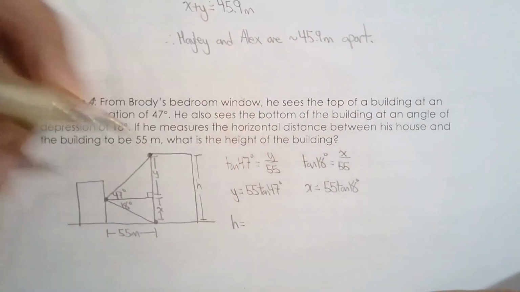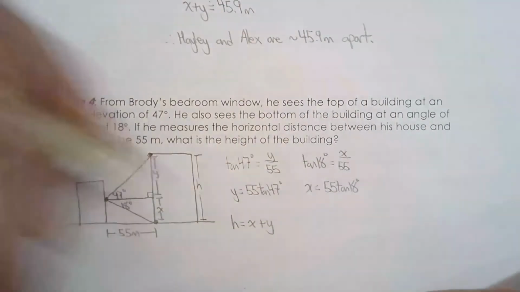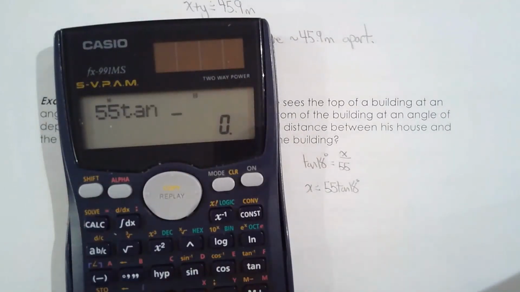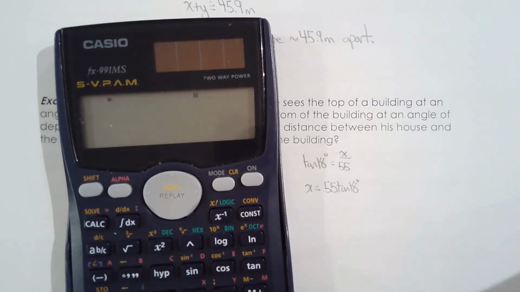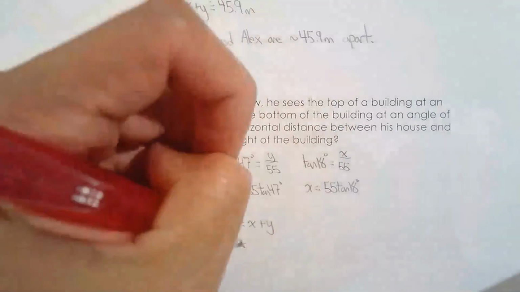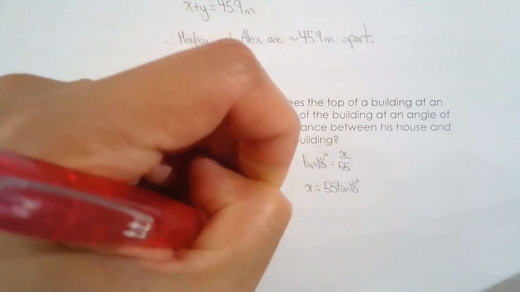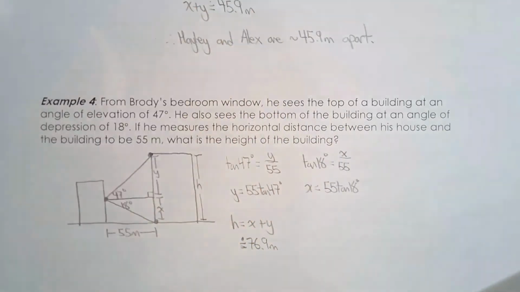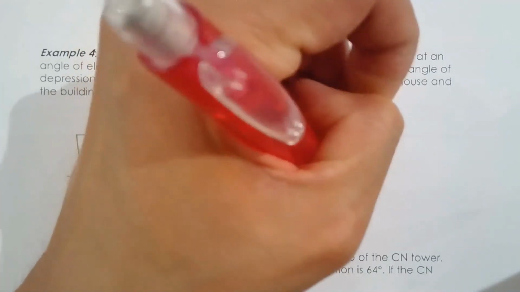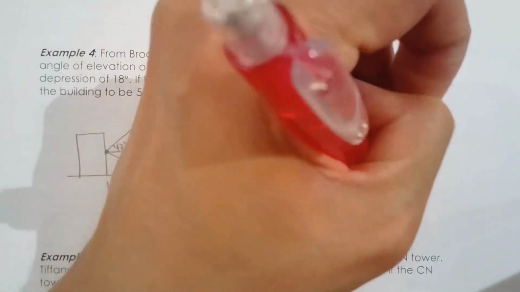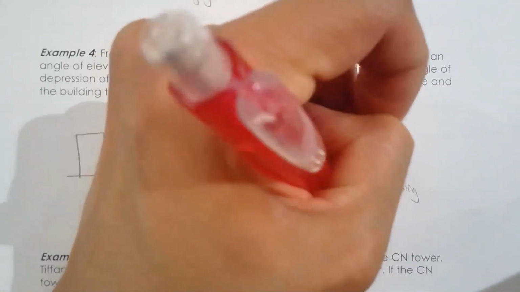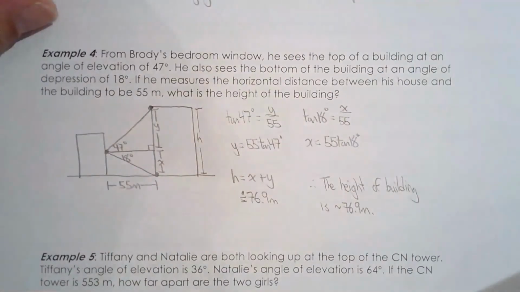Okay, so if the height of the building is x plus y, then the height of the building is 55 tan 47 plus 55 tan 18, so about 76.9. Okay, so therefore the height of the building is approximately 76.9 meters.